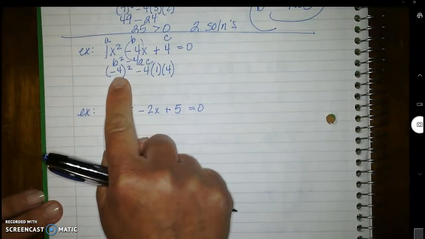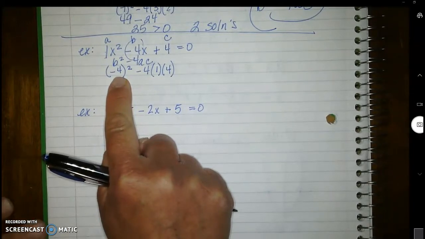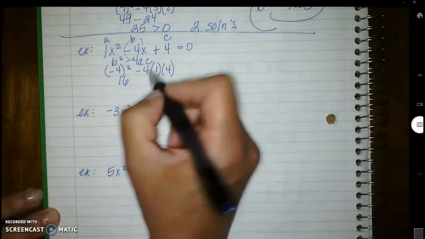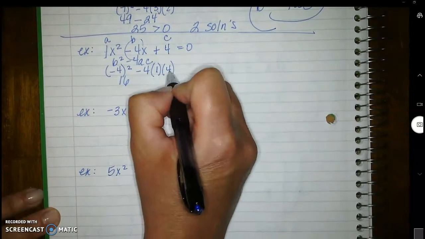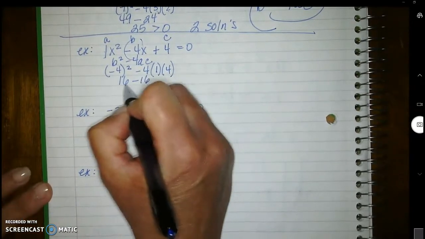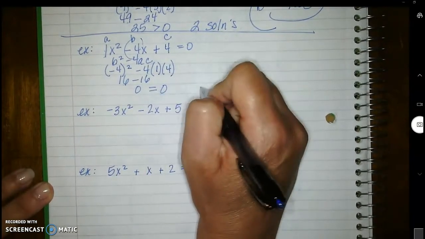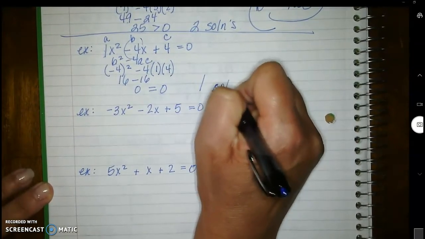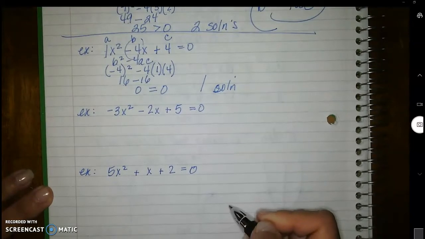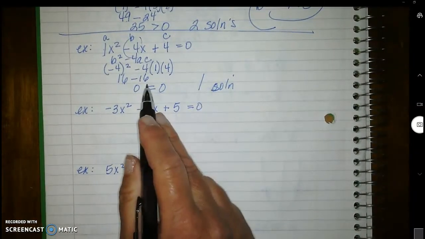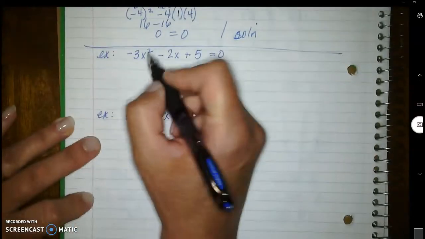Negative 4 squared means negative 4 times negative 4, which is positive 16. 4 times 1 is 4 times 4 is 16. 16 minus 16 is 0. And since this equals 0, I get 1 solution. Okay? Again, I don't care what it is. I get 1 solution.